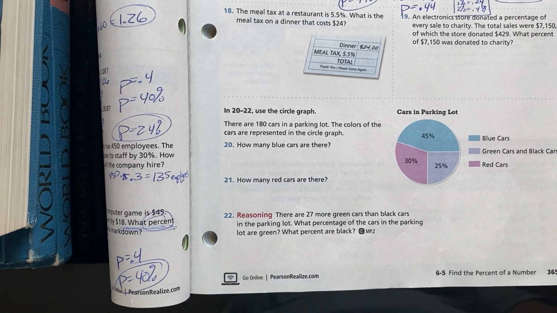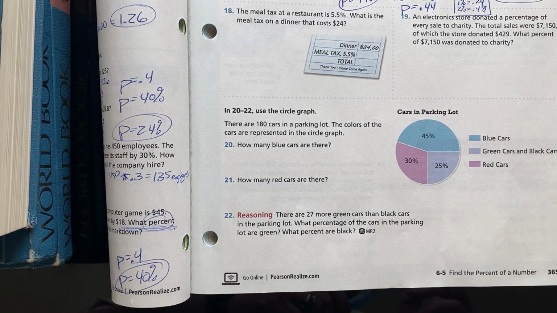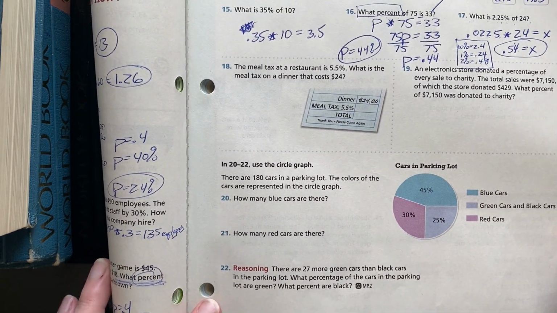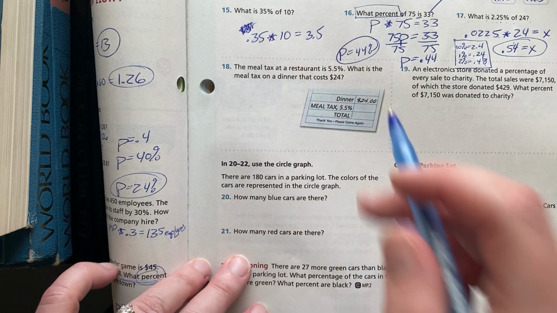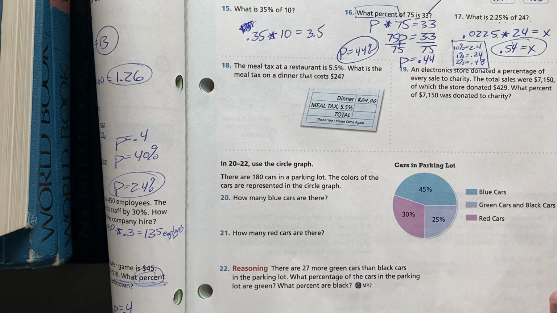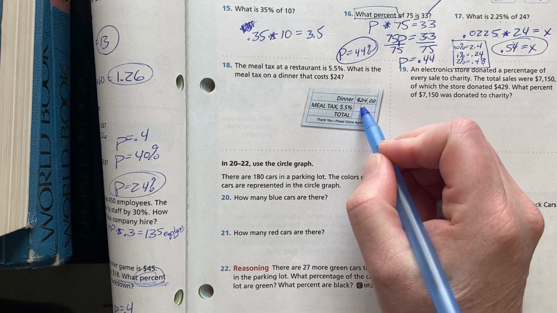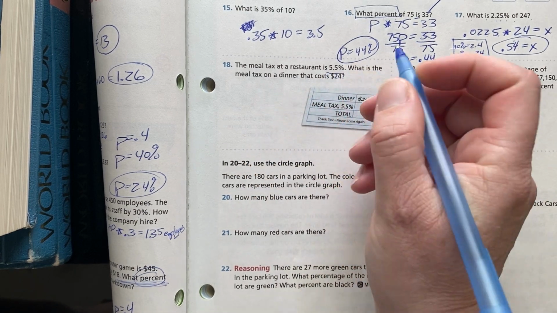This is going to be part 2 of the video answer key for 6-5. We are starting with problem number 18. The meal tax at a restaurant is 5 5/10%. What's the meal tax on a dinner that costs $24? So we're going to take that 5 5/10%.